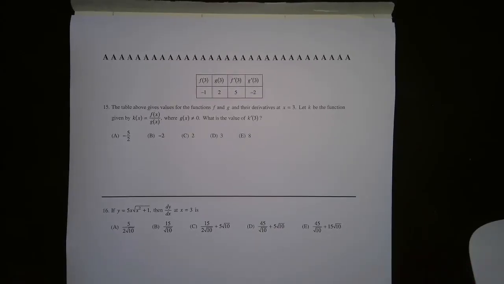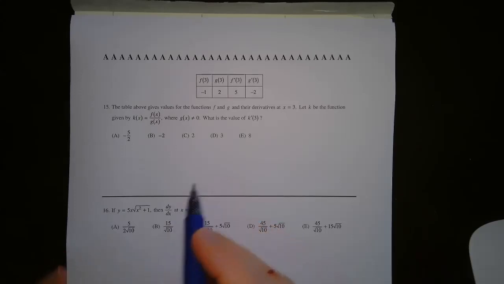Okay, so for number 15, they're giving you a table and they're saying let k be the function given by k of x is equal to f of x over g of x, where g of x cannot equal 0. And what is the value of k prime at 3? Okay, so this is basically just testing you on the quotient rule.